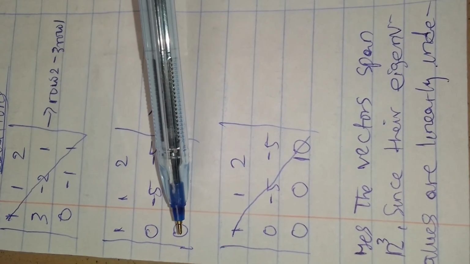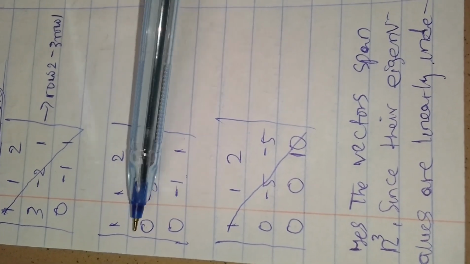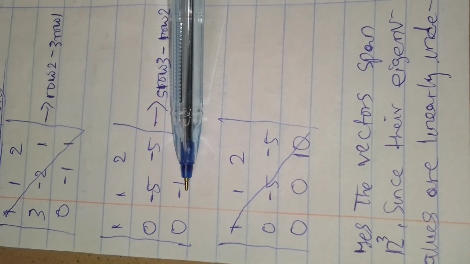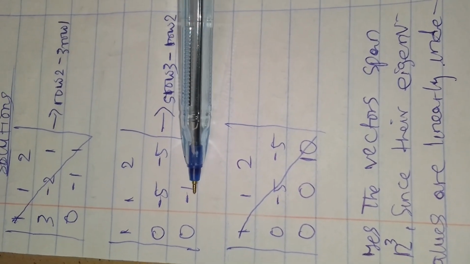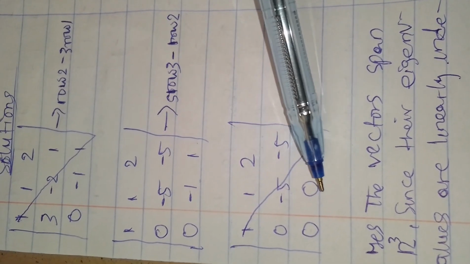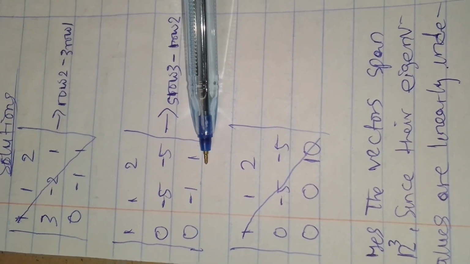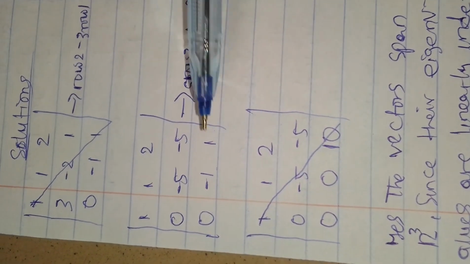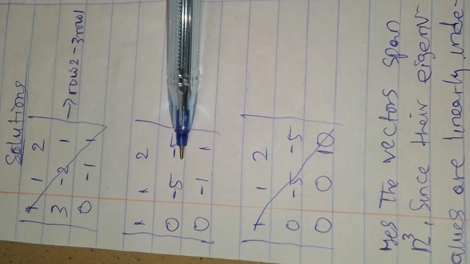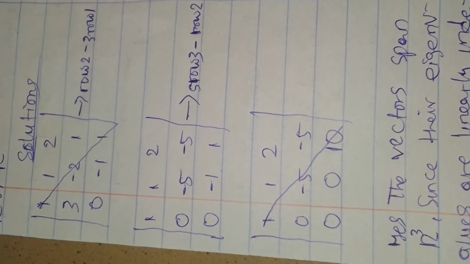5 row 3, that is 5 times 0, 0. 0 minus 0 is 0. 5 times minus 5 is minus 25... minus 5 minus minus 5 will give you 0 again. And 5 times 1 is 5. 5 minus minus 5 will give you 10. So that is minus minus is plus.